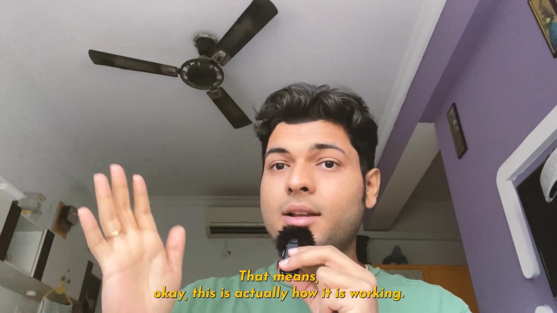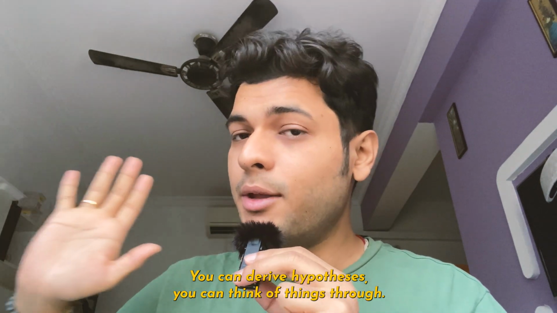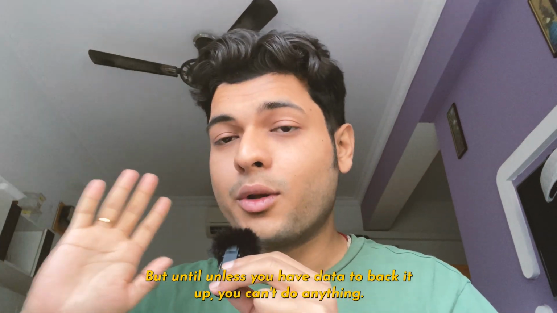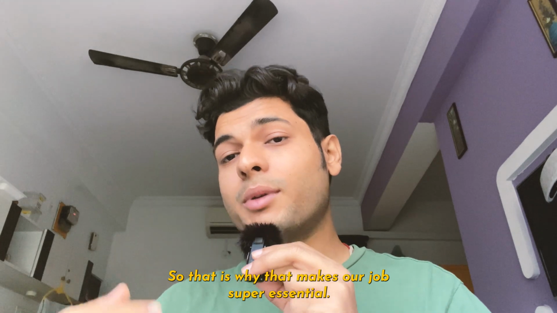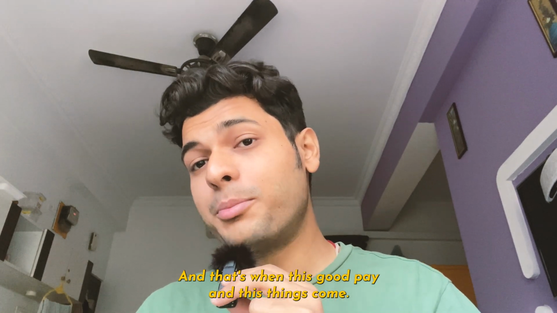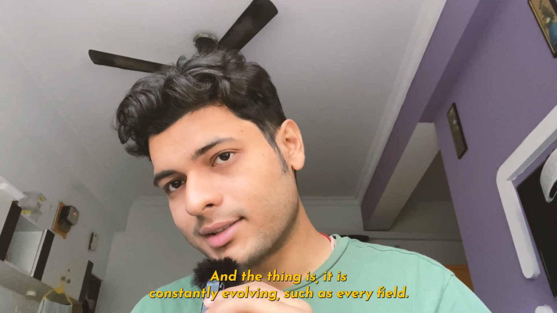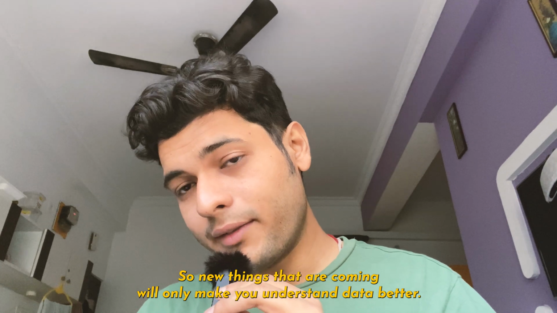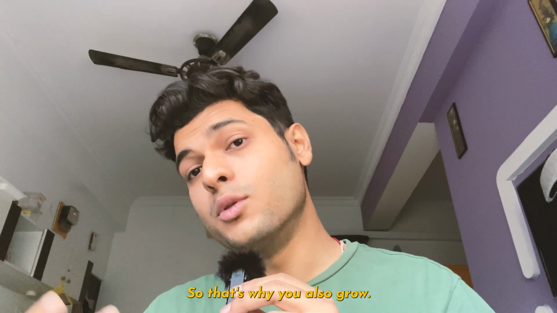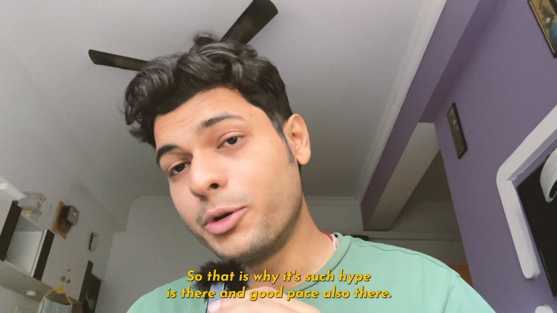That means, okay, this is actually how it is working. You can derive hypotheses, you can think of things through, but unless you have data to back it up, you can't do anything. That is what makes our job super essential, and that's when this good pay comes. And the thing is, it's constantly evolving, like every field. New things that are coming will only make you understand data better, so you also grow. That is why there is such hype and good pay.